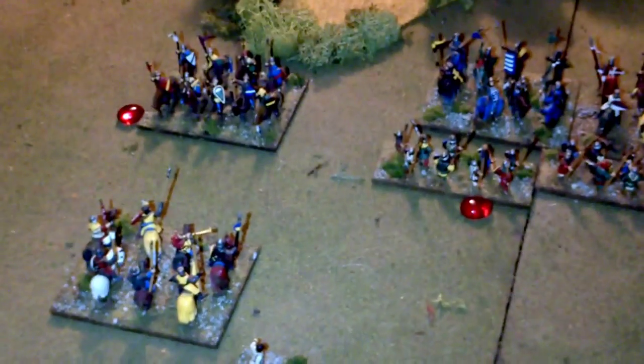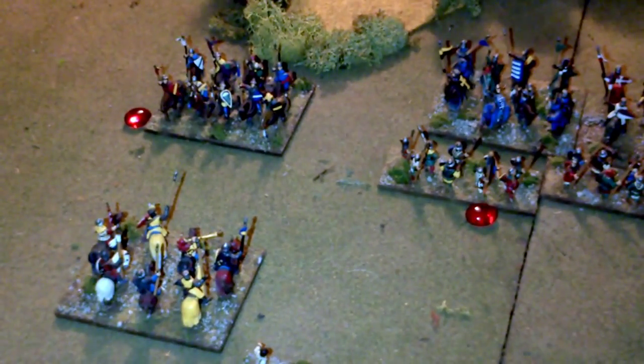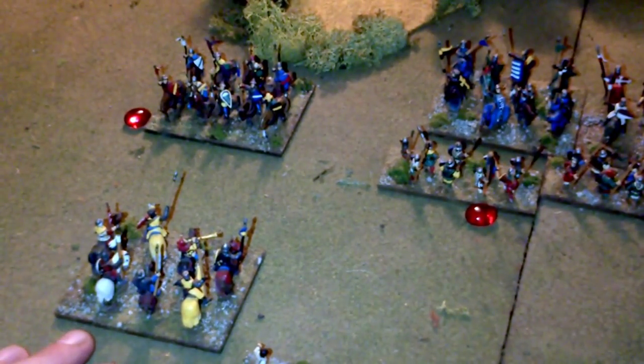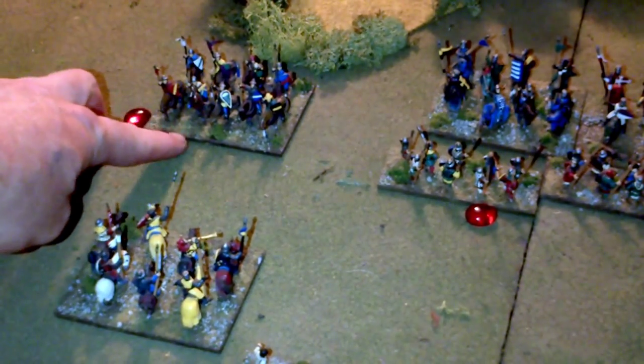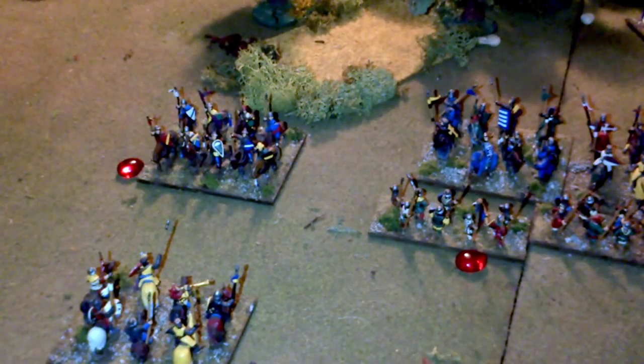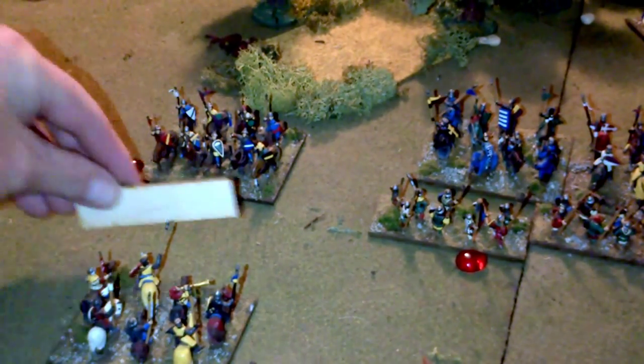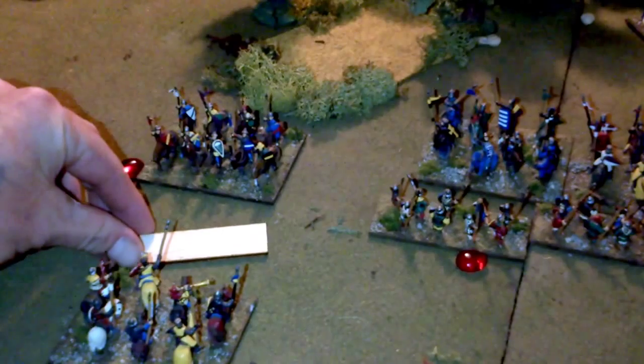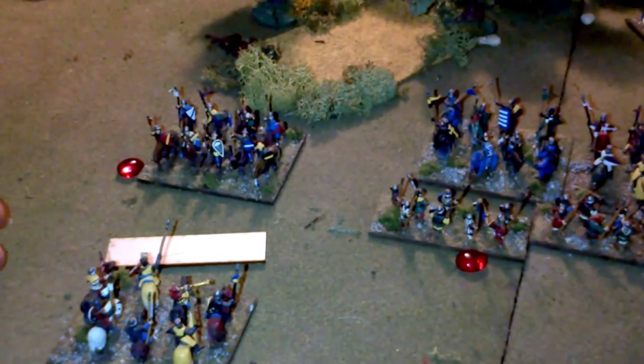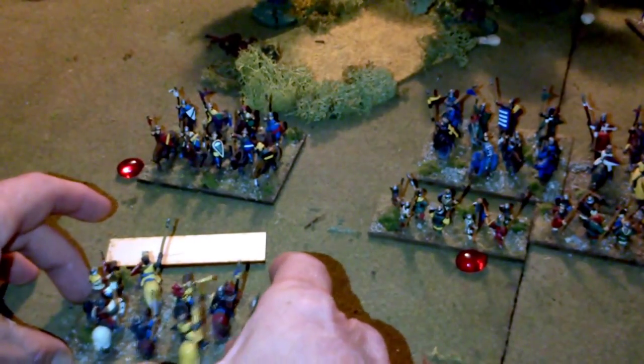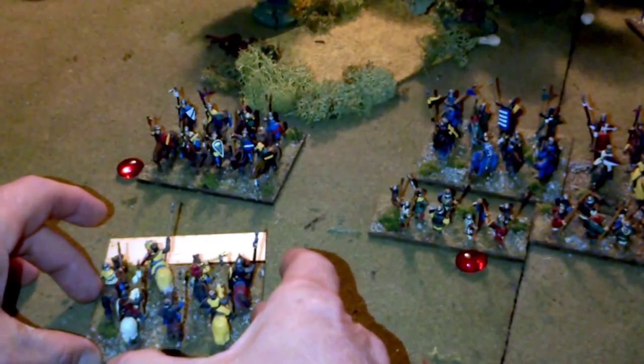And over here, one last example. I have a unit of knights who wants to make contact with this disordered unit of knights. Now, if I wanted to make contact by wheeling, again, if you remember how the wheeling works, I would just place this down. I'm not disordered, so I can do this. I measure my wheel distance, and I make the wheel.